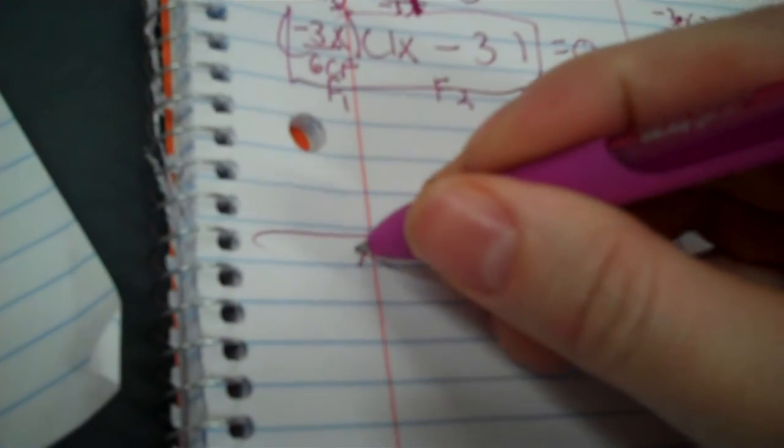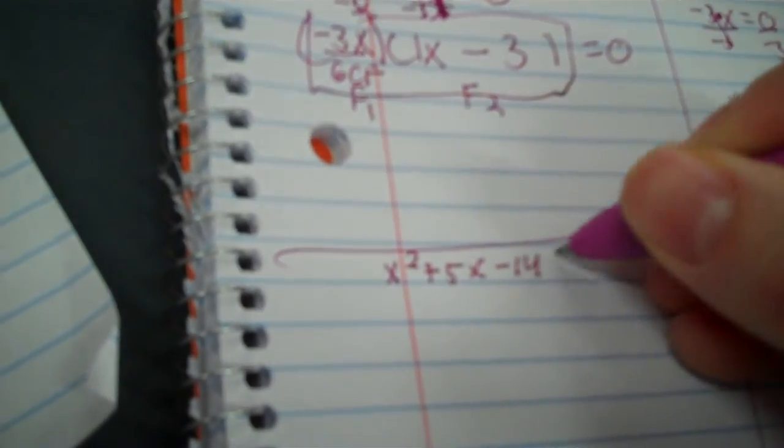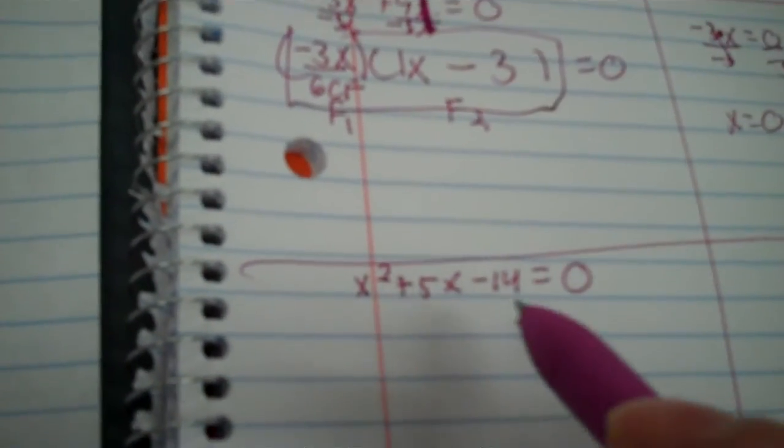Okay, now, the next problem, we have x to the second power plus 5x minus 14 equals 0. Okay, now, you know there are two answers, and these are the problems you're going to be working here today. These types of problems here.